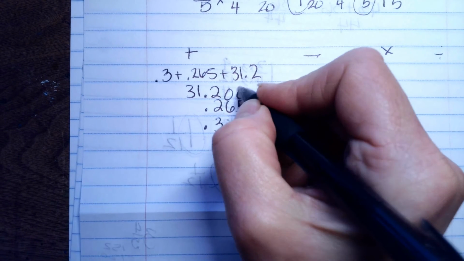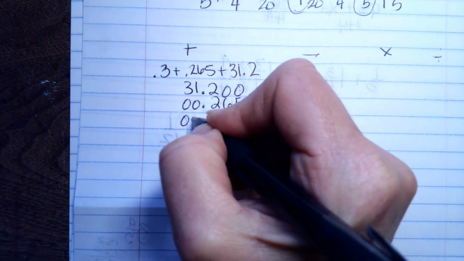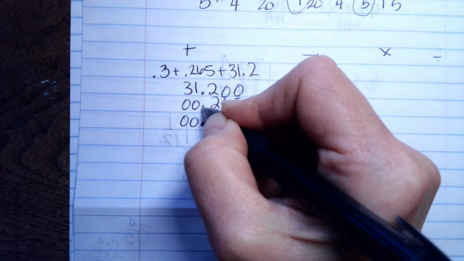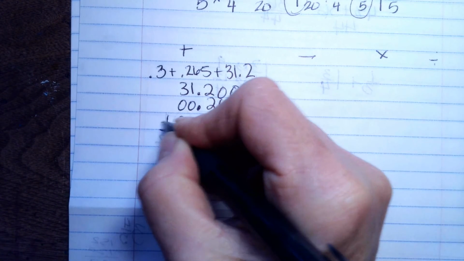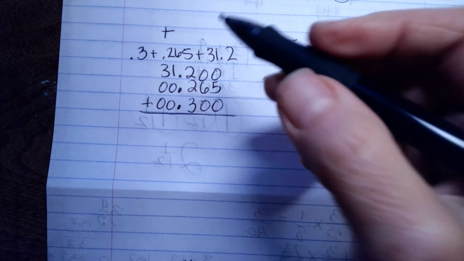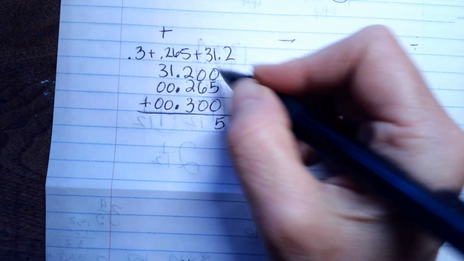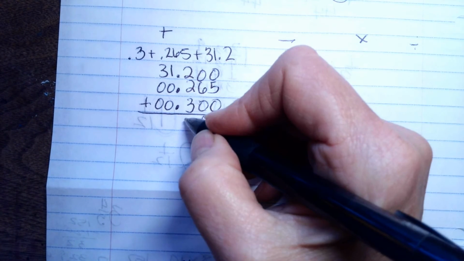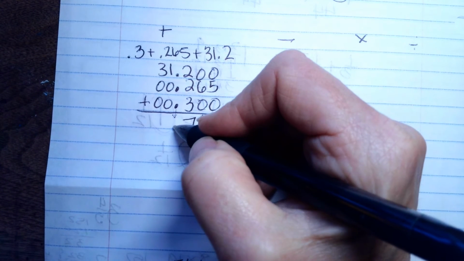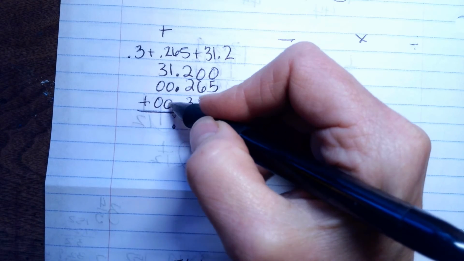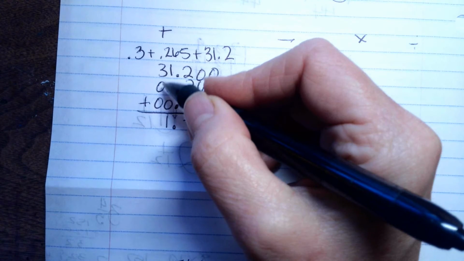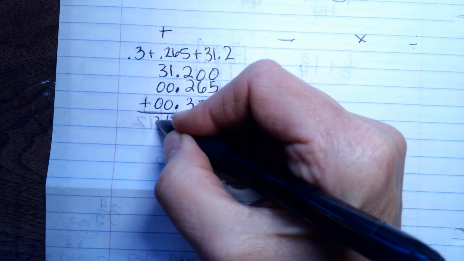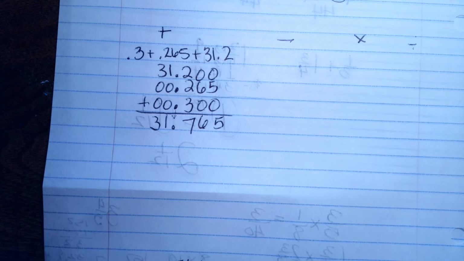And then I fill everything in with zeros so that I can keep track of my columns and make sure I have everything lined up nice and straight. And then I do 5 plus 0 is 5, 6 plus 0 is 6, 3 plus 2 is 5, and then my decimal stays right here. 1 plus 0 is 1, 3 plus 0 is 3. So it's 31.765. Does that make sense to you, honey?